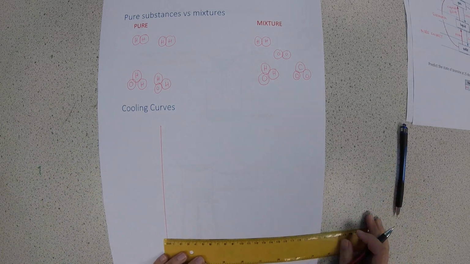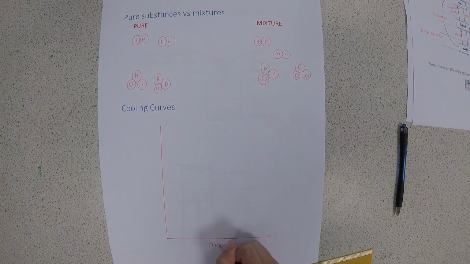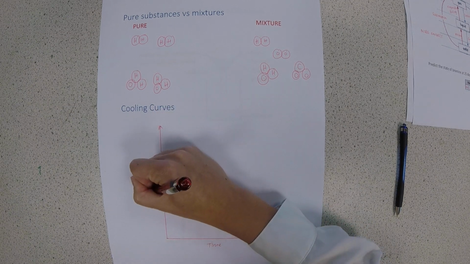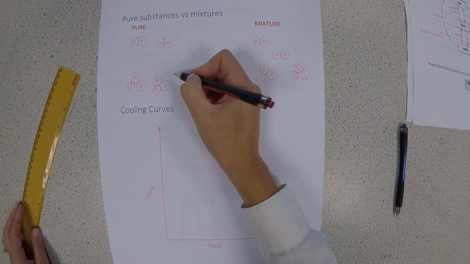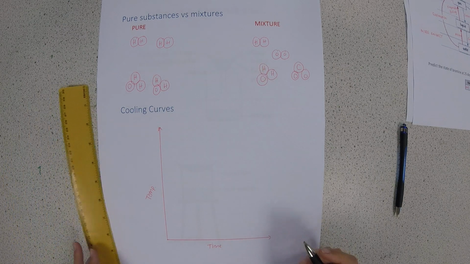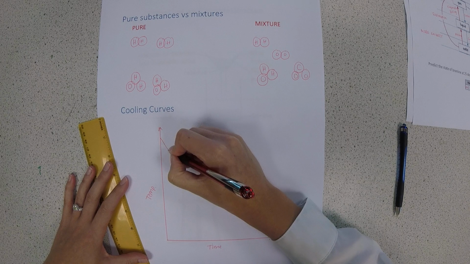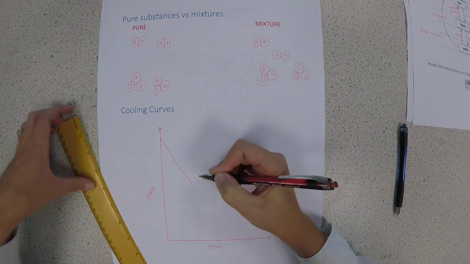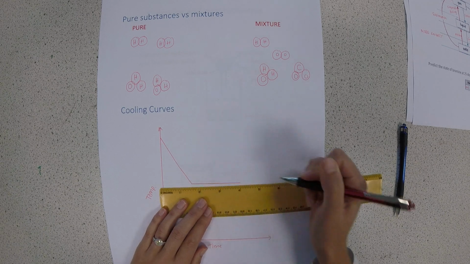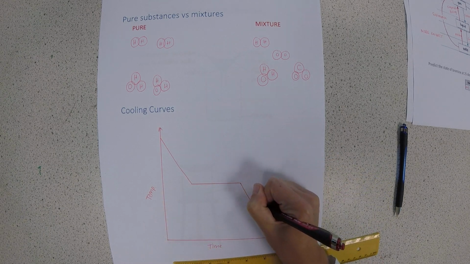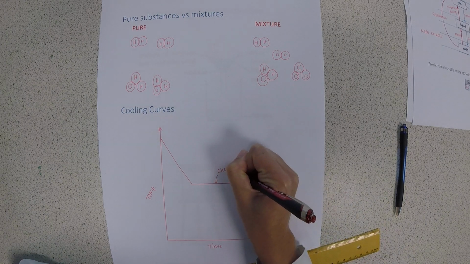So if you were shown a graph, or if you made a graph plotting the temperature over time for a pure substance, you would get a very distinctive straight line. So the temperature would be high at first, and as it cools, it's going to go down. And then when it changes state, say it started as a liquid, it's now going to change state and become a solid, you would see a straight, flat line on your graph. This is where it's changing state.